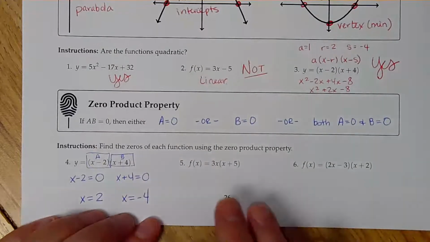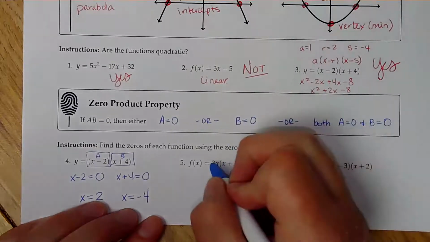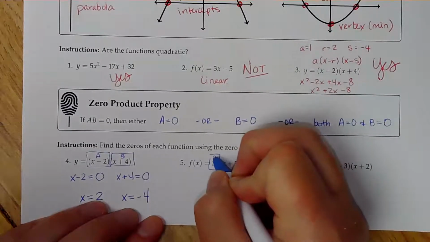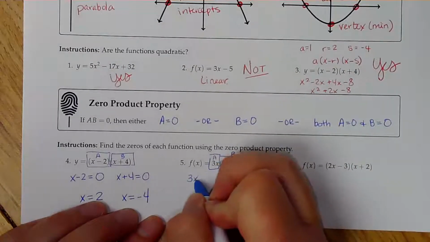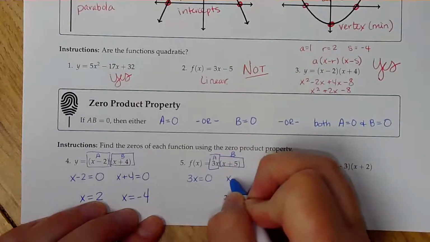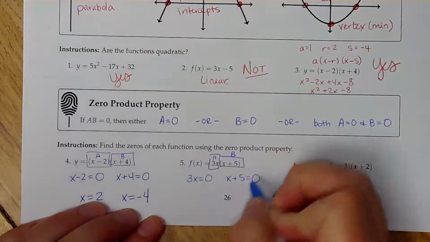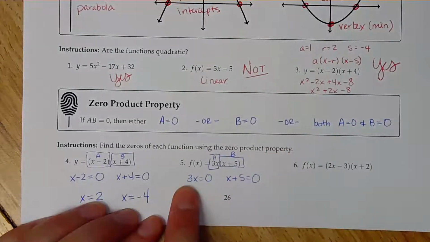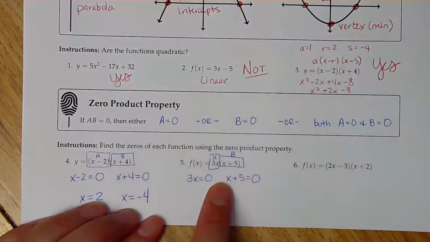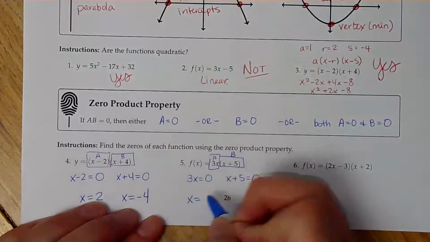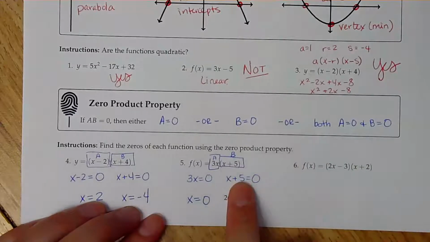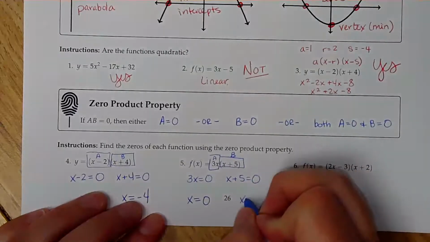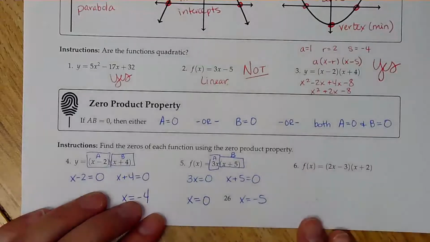All right, number 5. So I'm going to call this my A. I'll call this one my B. So I have 3x equals 0, or x plus 5 equals 0. And so to solve this one, I'll divide both sides by 3. So I get x is equal to 0 divided by 3, which is 0. And here I'm going to subtract 5 from both sides. So I get x is equal to negative 5.